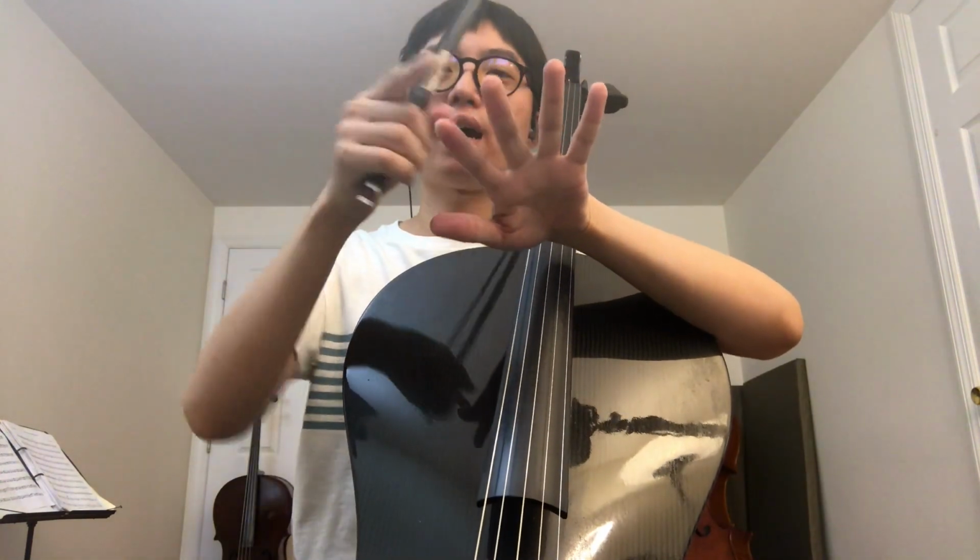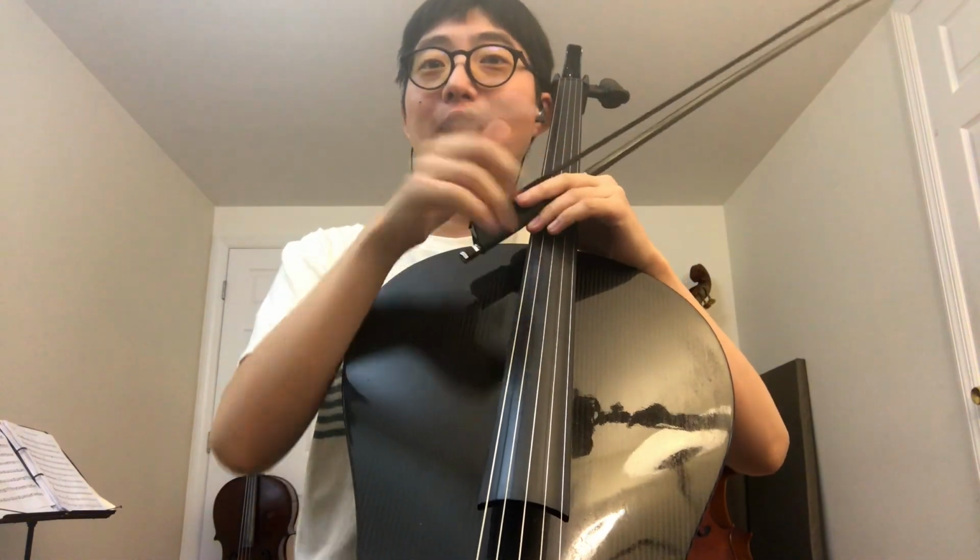That's the blues scale: minor pentatonic plus that extra tritone in between. So that's what I added here, I think to add more bluesiness. I thought it was kind of cool, the different sound. Okay, next.